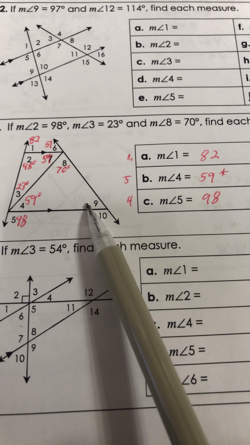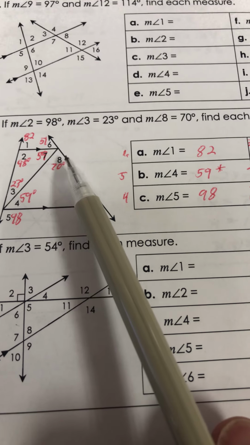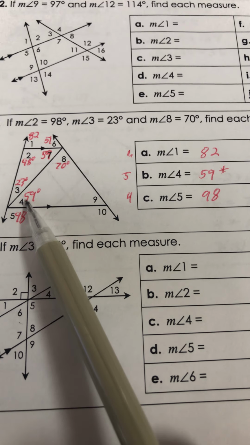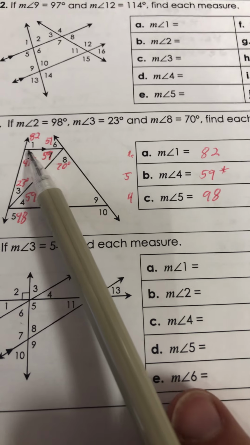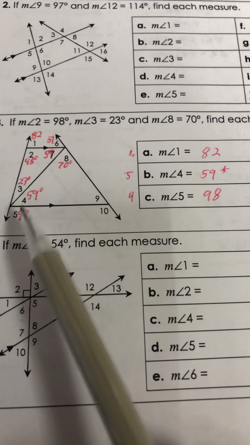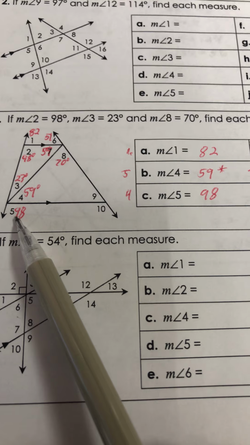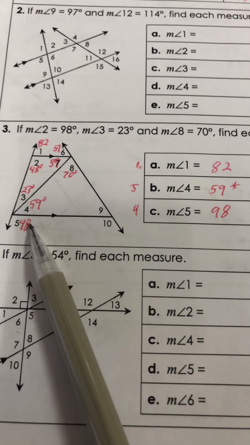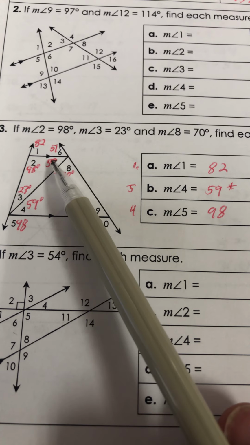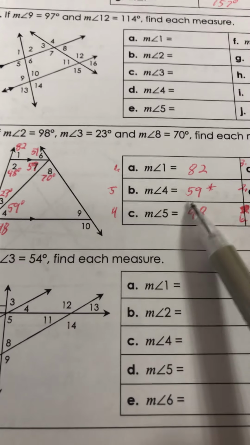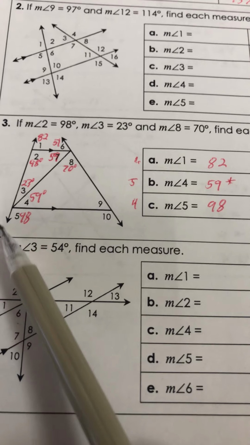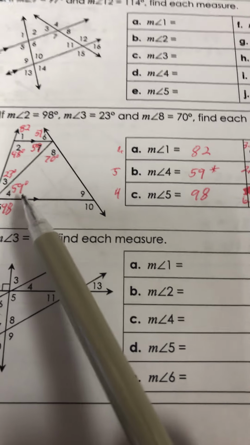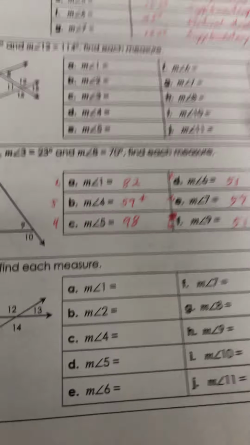The way I figured out this one, these two are parallel. That's how I found out that one. Because these two are parallel, these two are corresponding angles. Angle 2 and angle 5 are corresponding. Okay, and then these would be alternating interior. Or you could have done 180 minus 98 minus 23 and you still get 59. You get the same answer if you do it different ways is what I'm trying to get at.